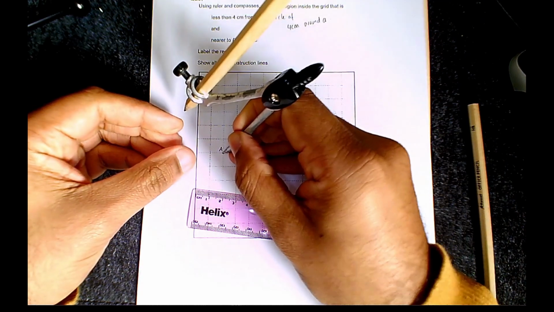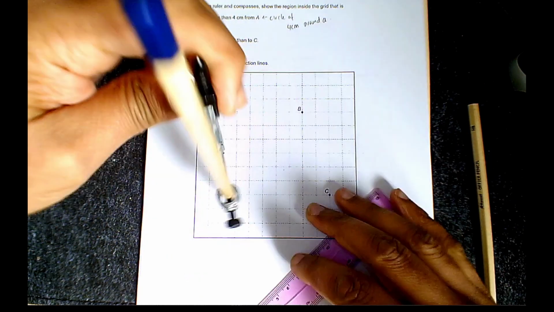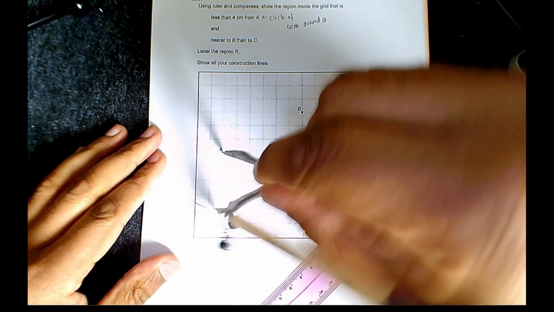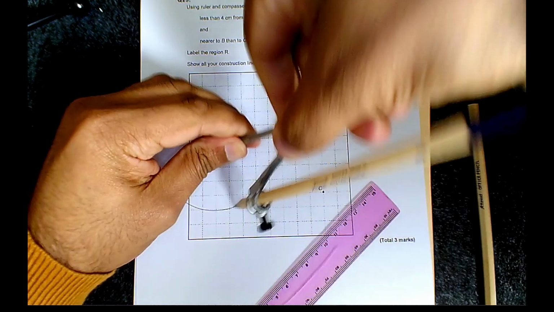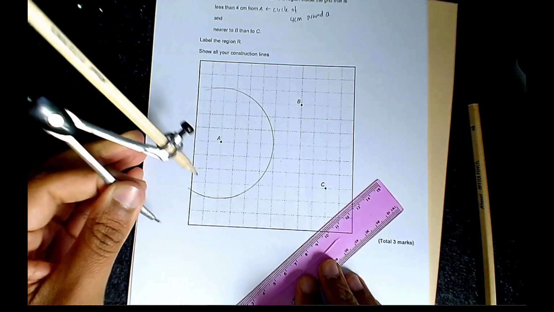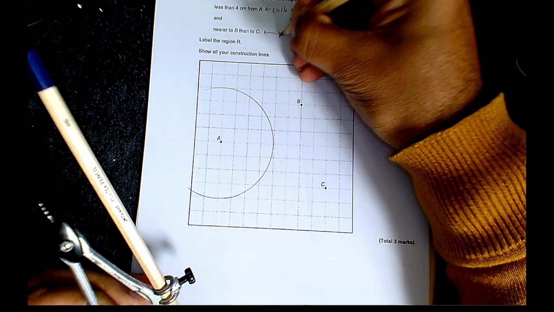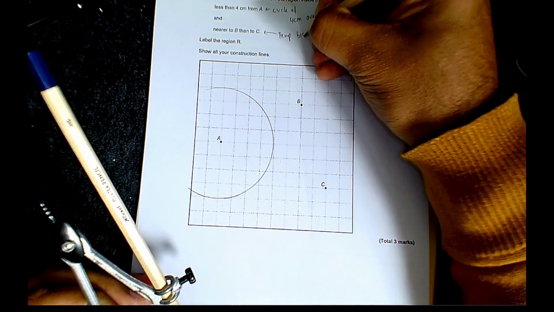And I'm going to draw a circle from A, and again it can be quite fiddly, which looks like that. And then what we need to do is a perpendicular bisector between the lines B and C.